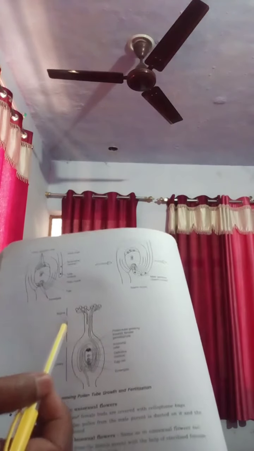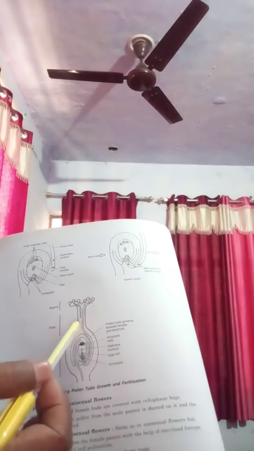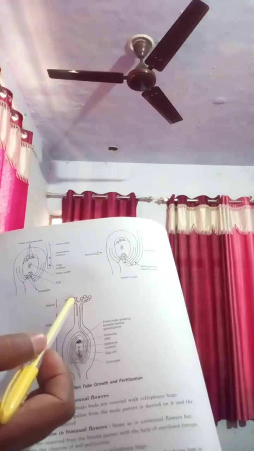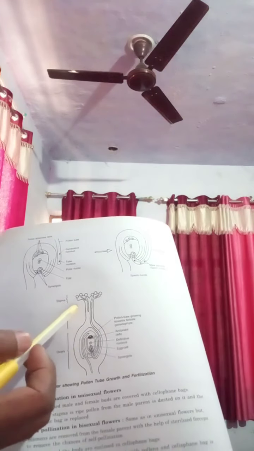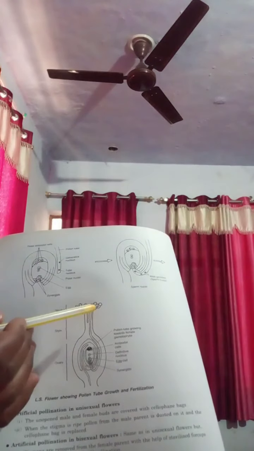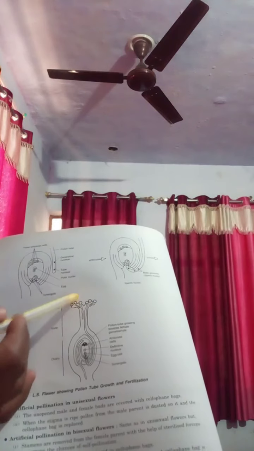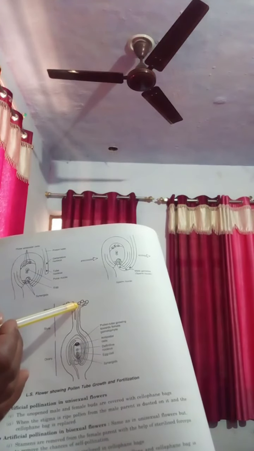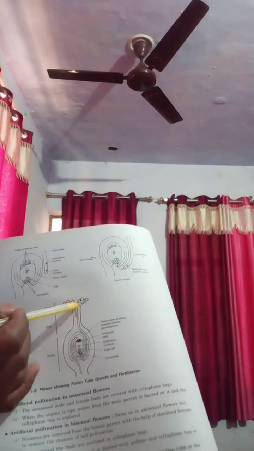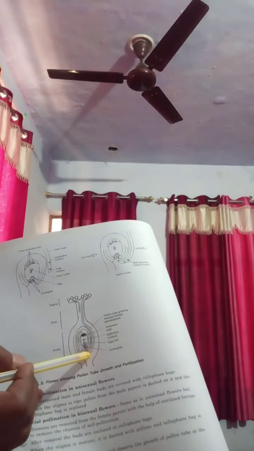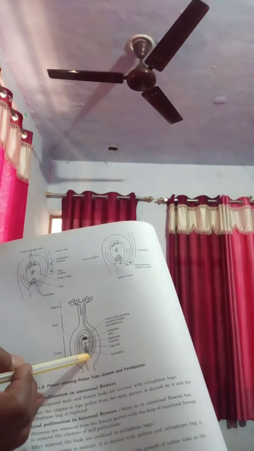So when it absorbs lot of sugary fluid, then it ruptures. The rupturing portion is the germ pore. From the germ pore, pollen grains start arising a pollen tube. So the pollen grains which are here on the stigma, one of the pollen grains starts arising its pollen tube. This pollen tube arises through the style and moves towards the ovary to the ovule region.